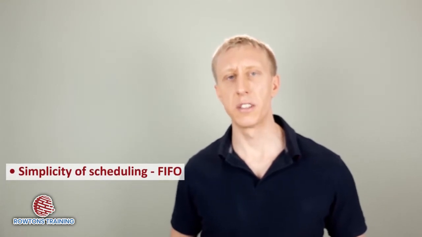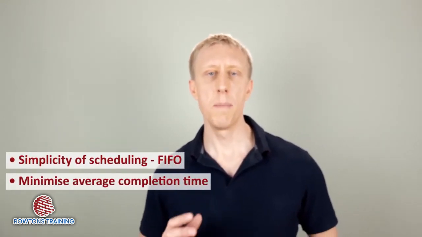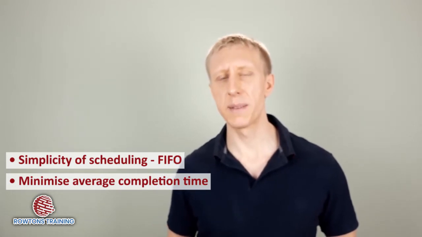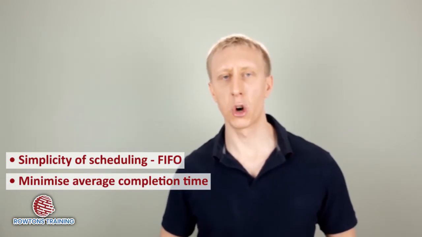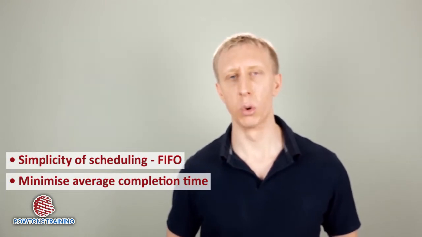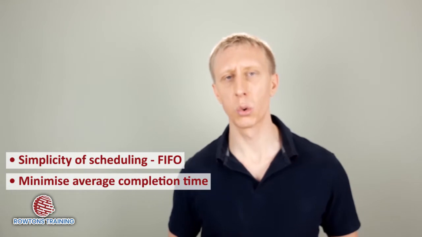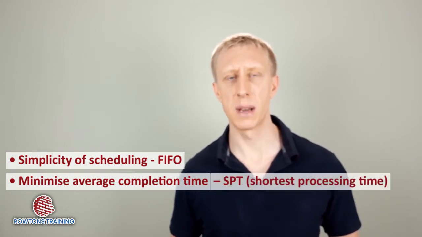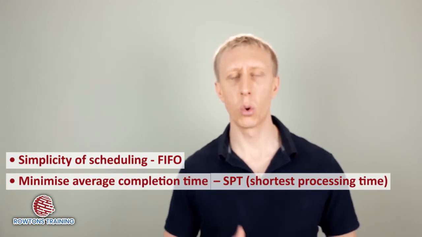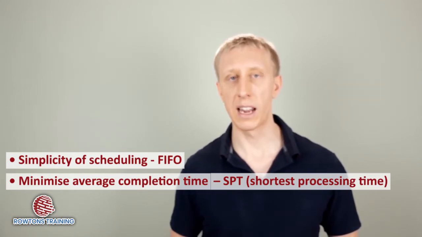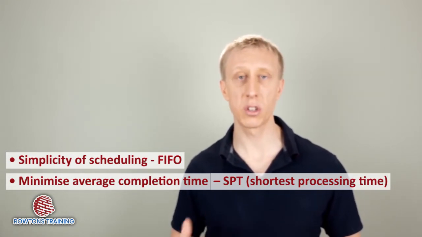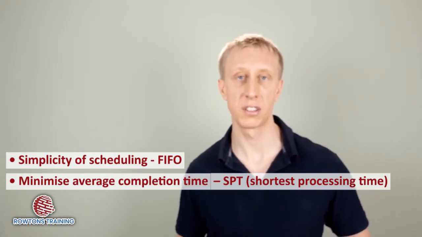Now, the second objective we could optimize for is the minimum average completion time. And this is the same as saying the most jobs completed per unit of time. The scheduling rule we could use to optimize this is called shortest processing time, SPT. Again, it's the one we mentioned just earlier, to order the jobs in the length, shortest jobs first. Regardless of when they arrive, we always do the next shortest job first.